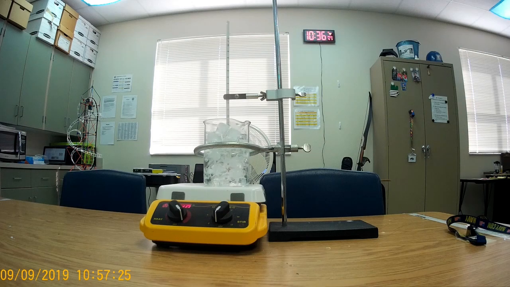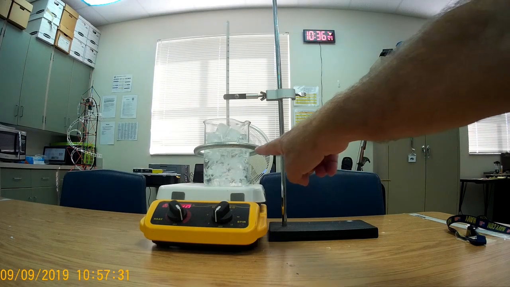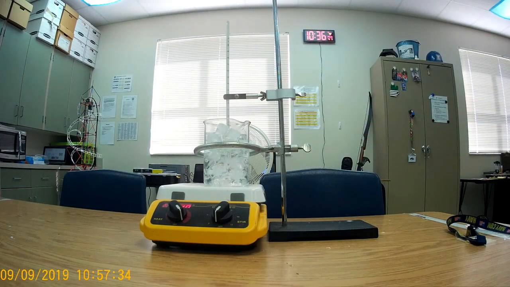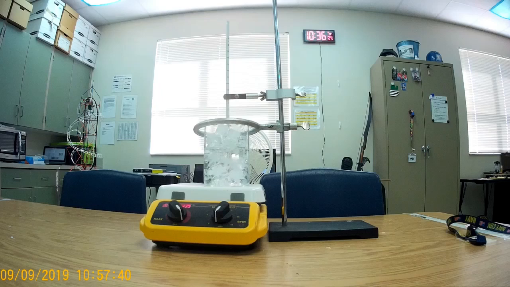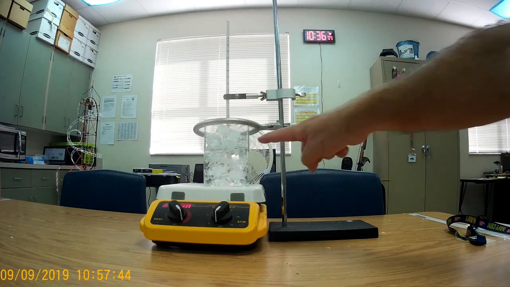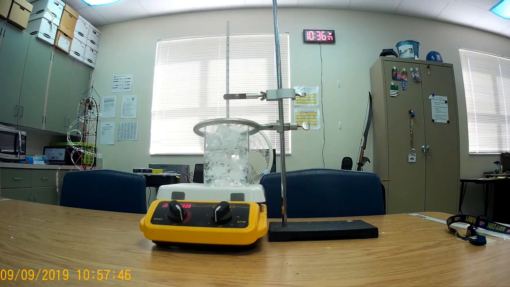The ice is now lower than the top, and it is still melting. And look, the water level is up where this bar is now. The bar is there to help make sure that the beaker doesn't fall off if somebody bumps the table, but you can see the water level is there now. So again, it is higher. We're at 5 minutes and 30 seconds.